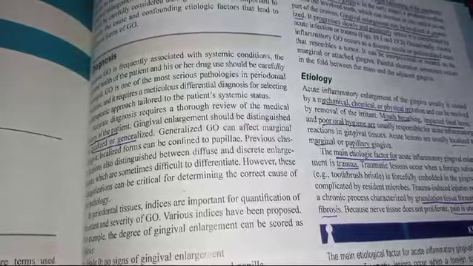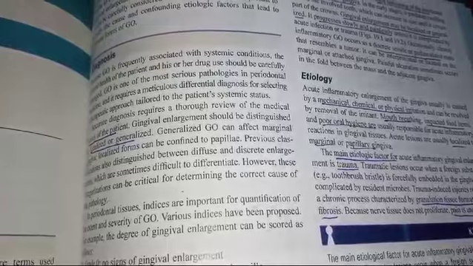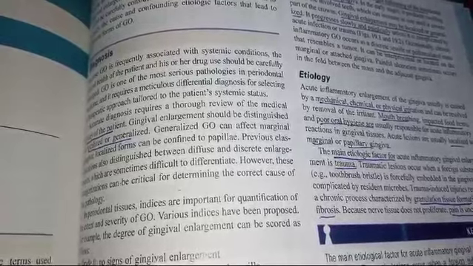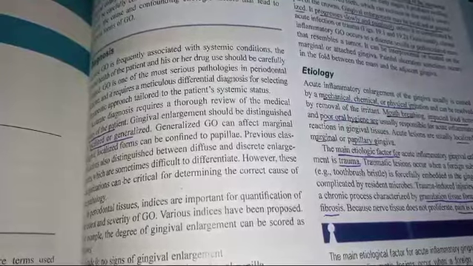So now we will do another topic of the gingival enlargement, that is diagnosis, how you diagnose the gingival enlargement. So let's start it. Bismillahirrahmanirrahim.